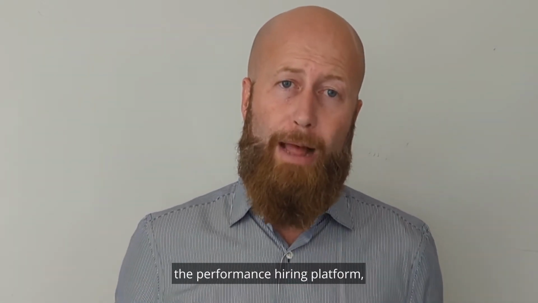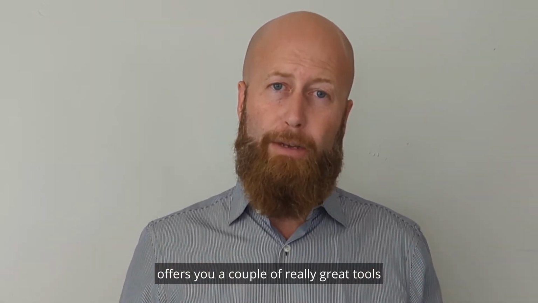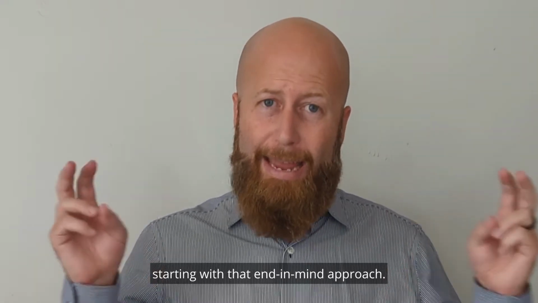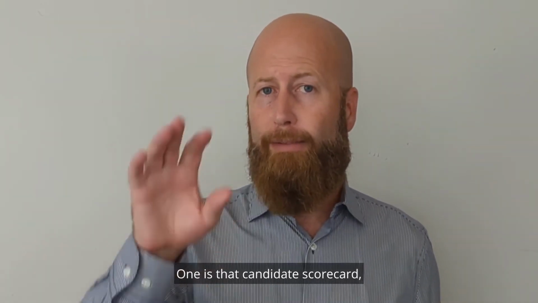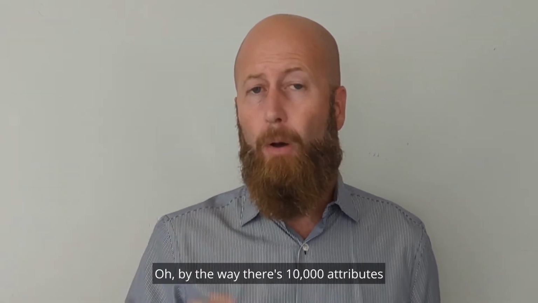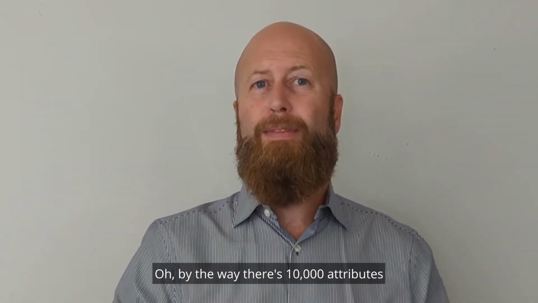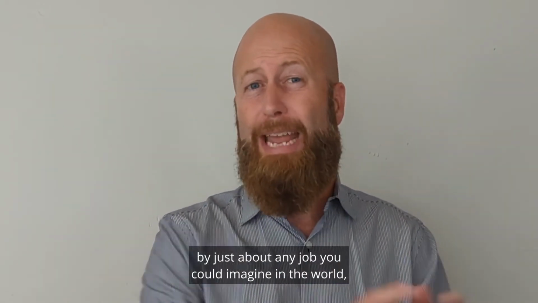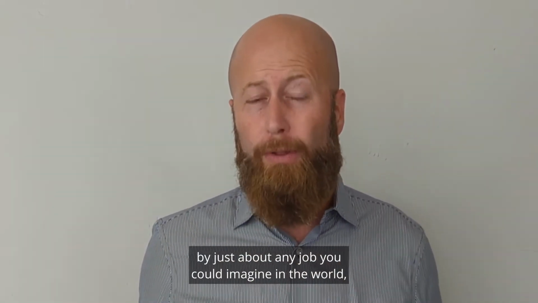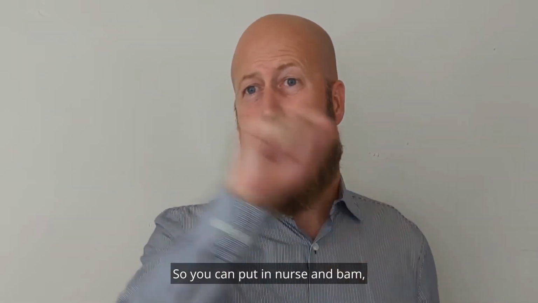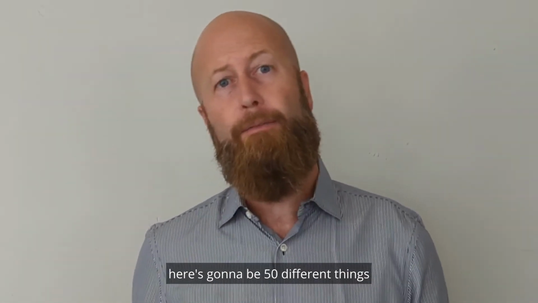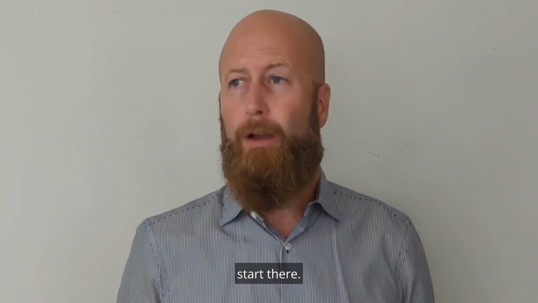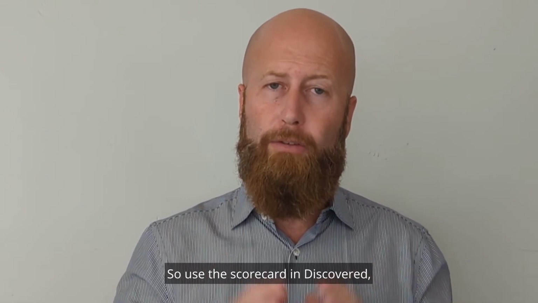So again, Discover, the performance hiring platform, offers you a couple of really great tools for executing the candidate scorecard, starting with that end in mind approach. One is that candidate scorecard. You can set that up. Oh, by the way, there are 10,000 attributes already pre-organized by just about any job you can imagine in the world that you can start with. So you can put in a nurse and bam, here are 50 different things that you can choose from. If you're having a hard time brainstorming, start there. So use the scorecard in Discover.